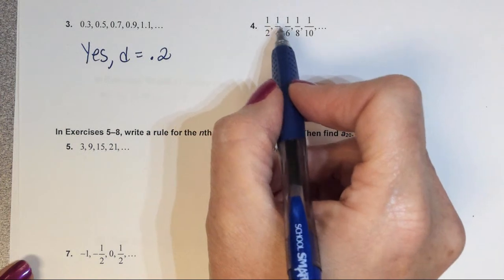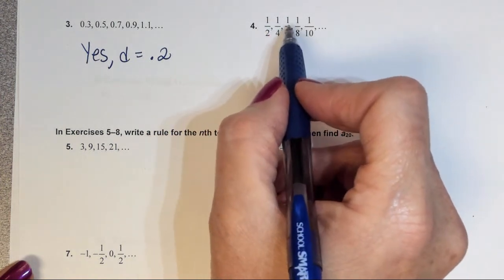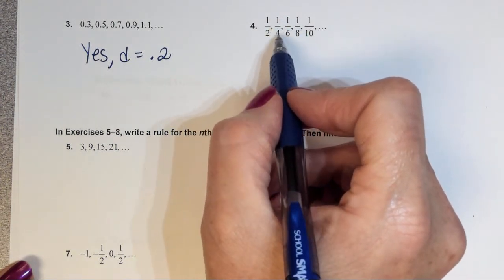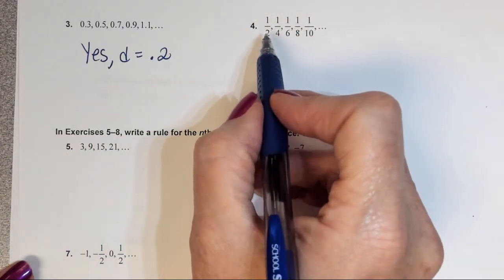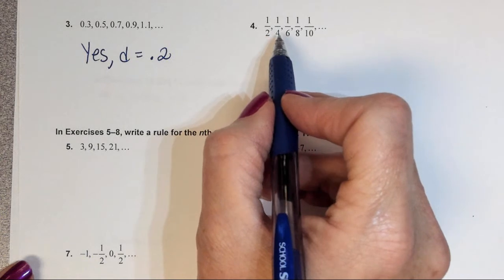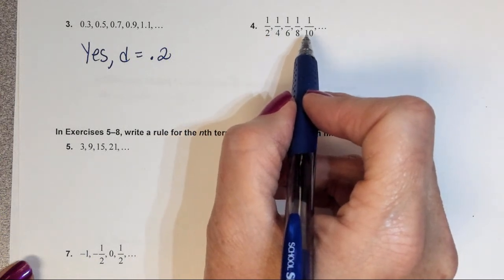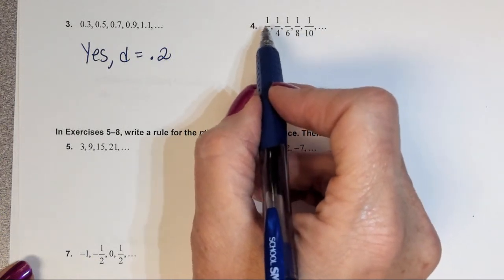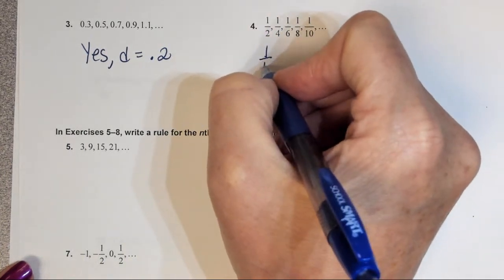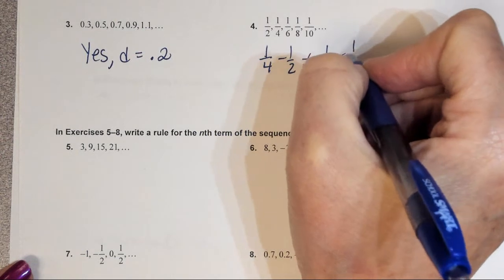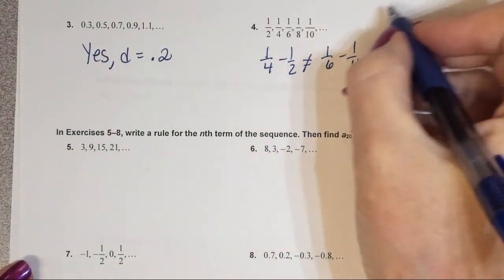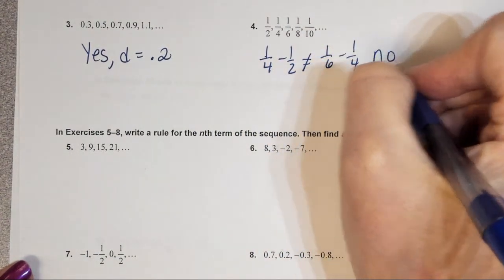What about this one? Is 1/4 minus 1/2 the same as 1/6 minus 1/4? Those are not going to be the same, are they? And this is tricky for people because they're like, yeah, but you're adding 2 to the bottom every time. Yeah, but we're not having the same D value. 1/4 minus 1/2 is not the same as 1/6 minus 1/4. Therefore, no, it's not arithmetic.